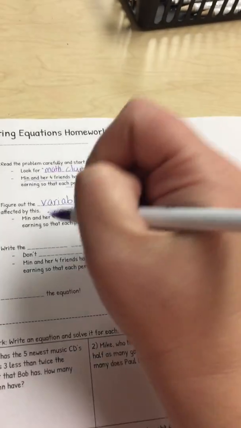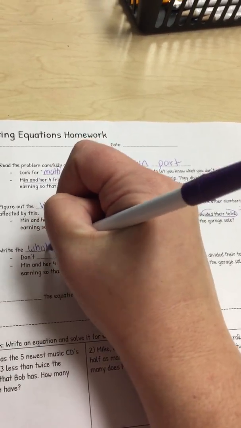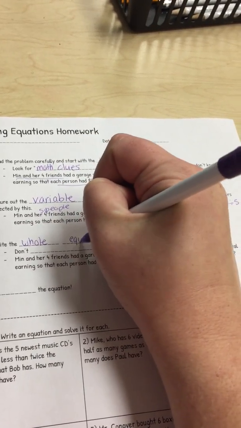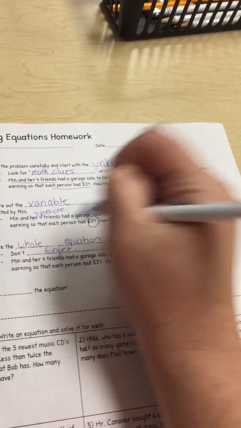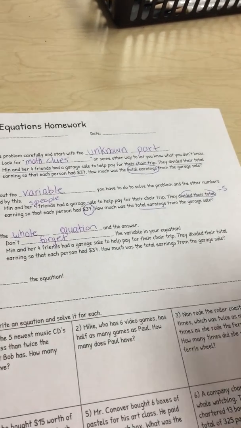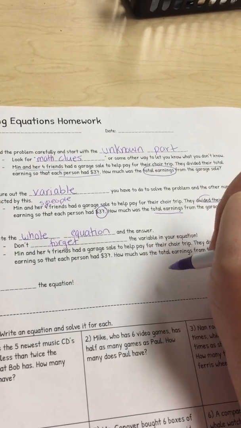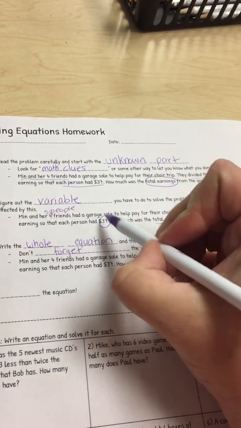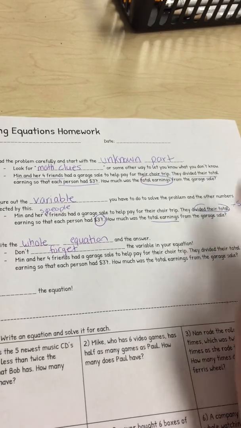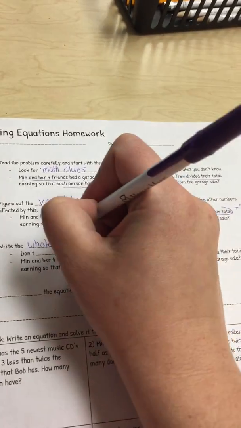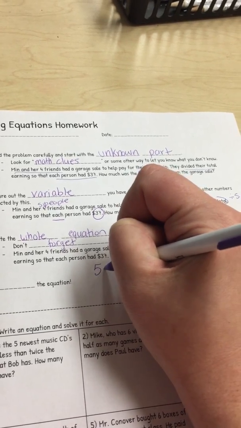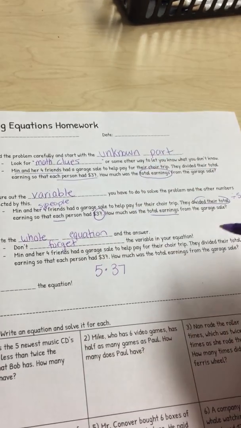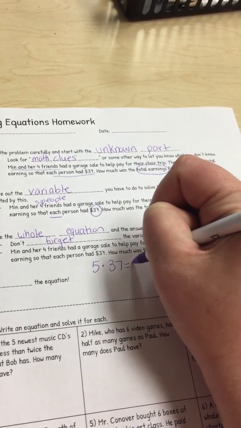So we are going to write the whole equation. Don't forget the variable in your equation. So our equation is going to look something like this. If 5 people each had $37, we know that each can also mean to multiply. So we'll have 5 times 37 equals our unknown, which is x.